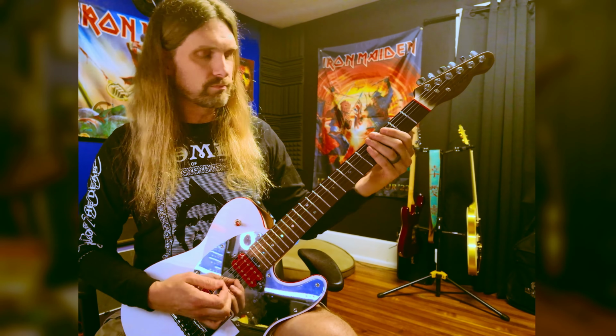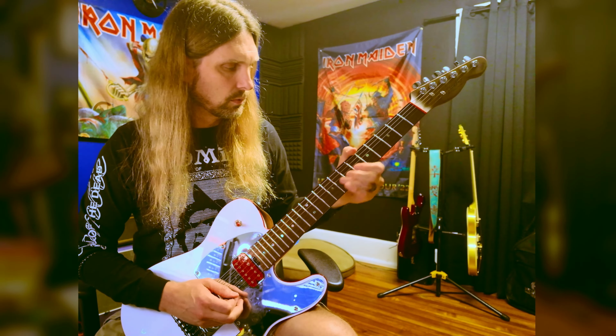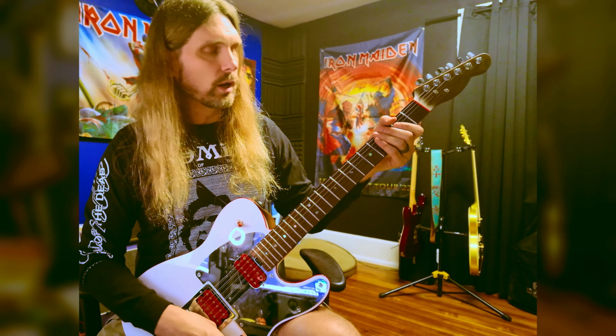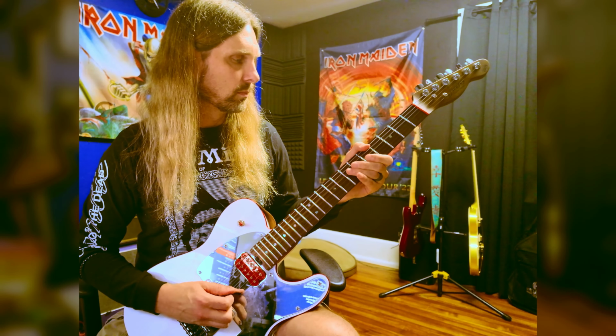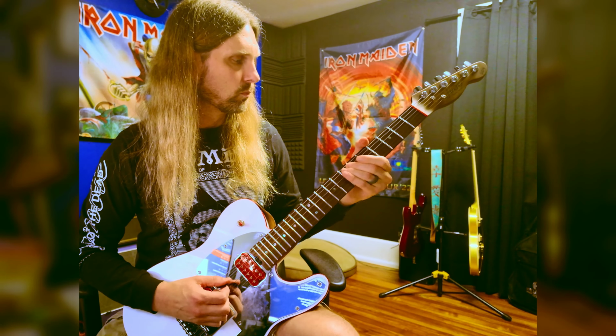If you just take this pattern, work it with a couple of open strings, even your D string from time to time, you can use this pattern all the time to come up with ideas.